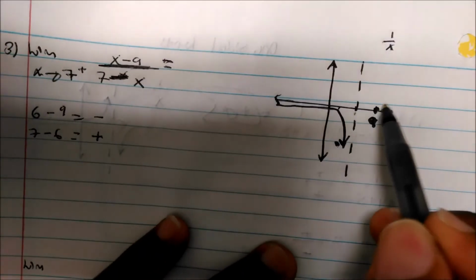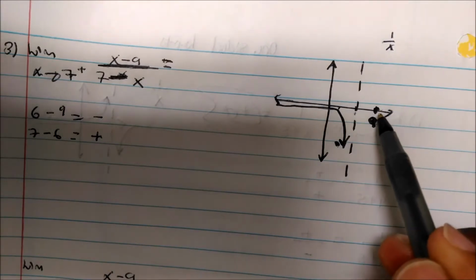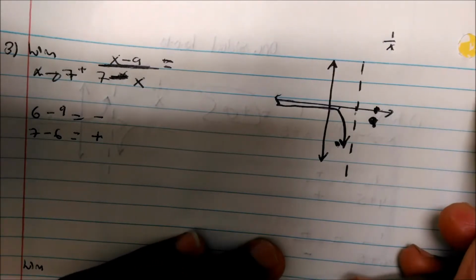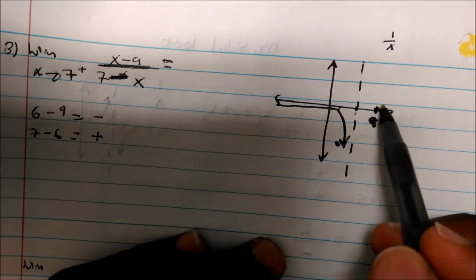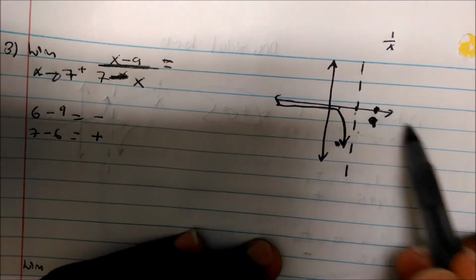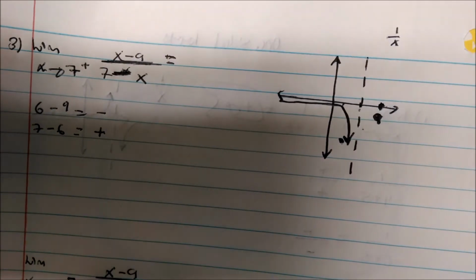And over here, well, be careful now. I do not want to plug in a number that is greater than 9, because the graph does weird stuff at 9. I'm going to show you what I mean.